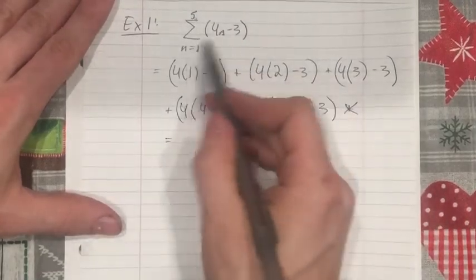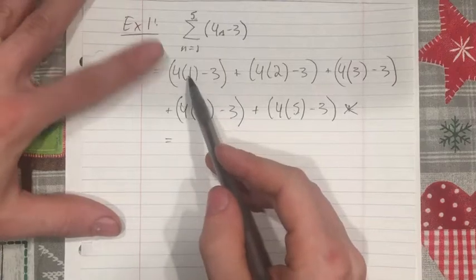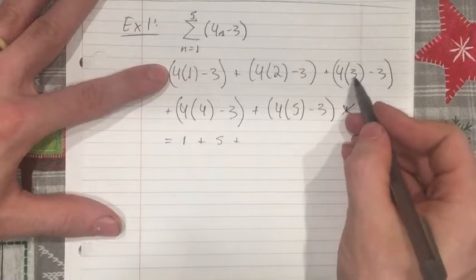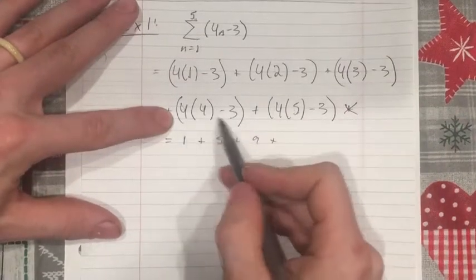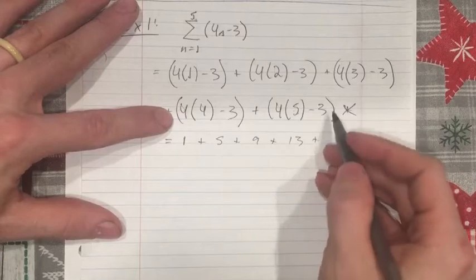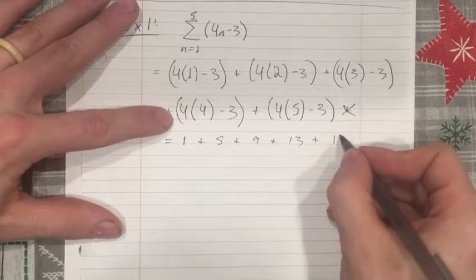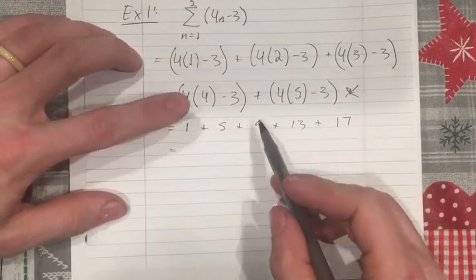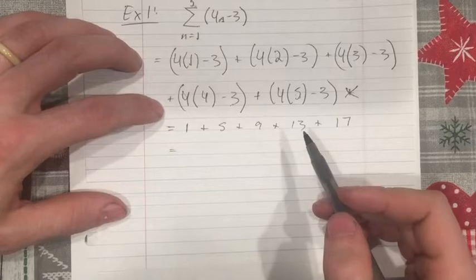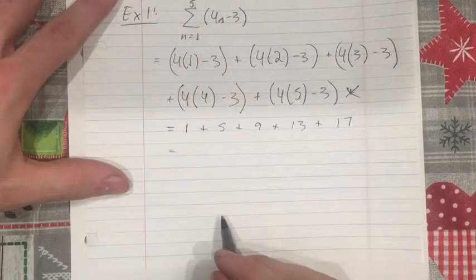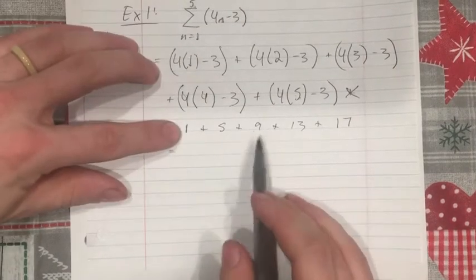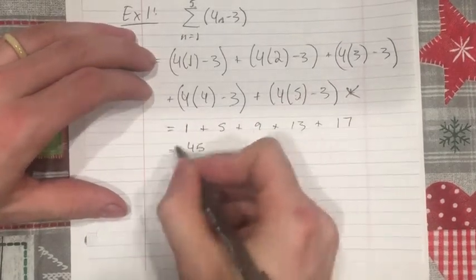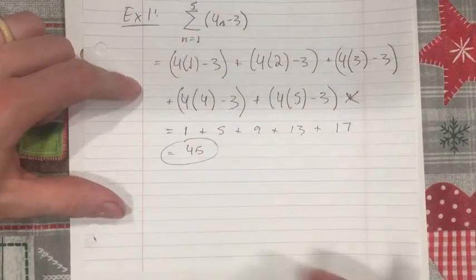Okay, this is just us getting used to this notation, how it works. So what's this going to be? That's going to be 1 plus 5 plus 9 plus 13 plus 17. Yep, we just add all those things up. Did I make a mistake somewhere? Nope, I don't think I did. 1 plus 9, that's 10, plus 30, that's 45. 45 is my sum. Okay, let's do a couple more.